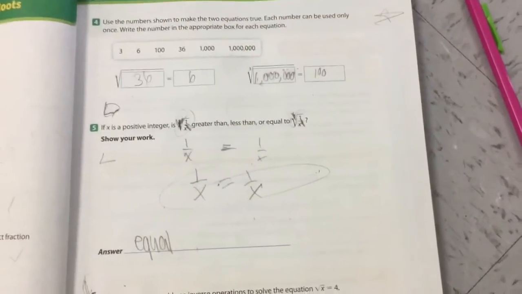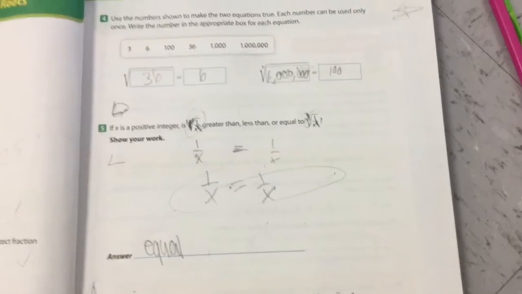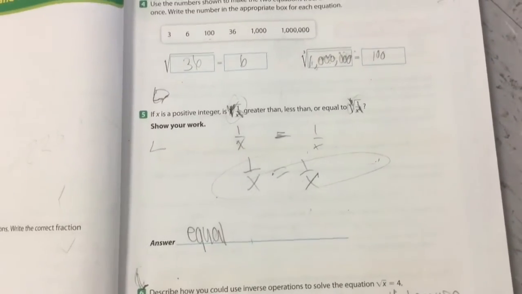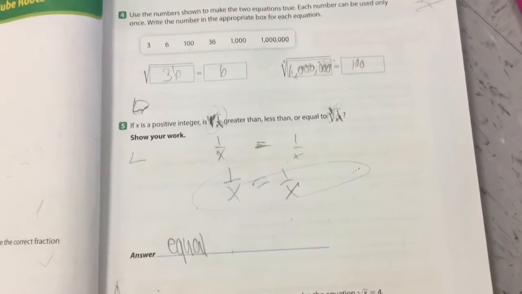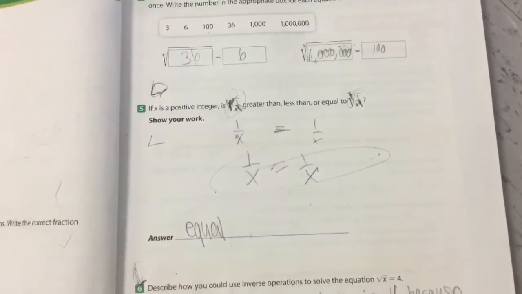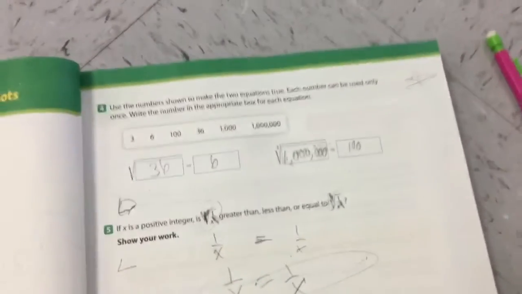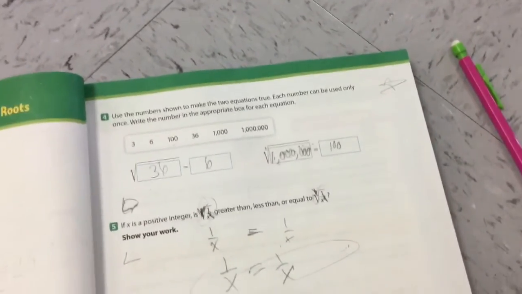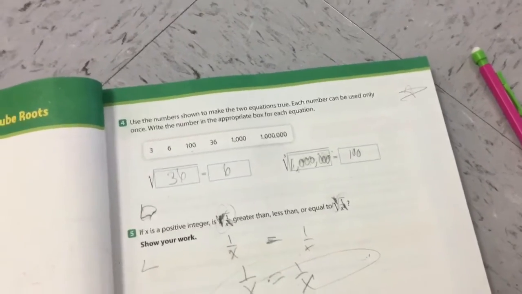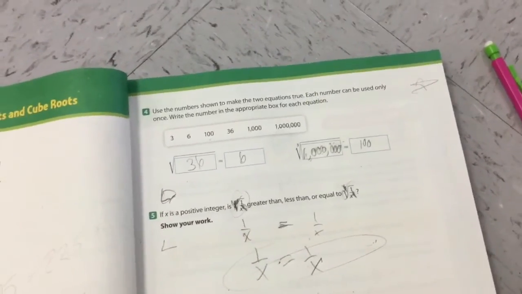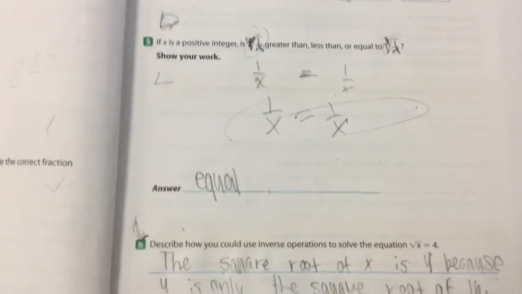If x is a positive integer, is the square root of 1 over x squared greater than, less than, or equal to the cube root of 1 over x cubed? Then we would cancel out the square root and the square, and the cube root and the cube, because they're inverse operations. That would leave us with 1 over x and 1 over x. So that would be equal.